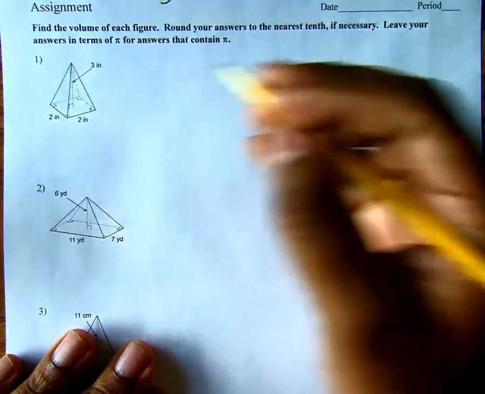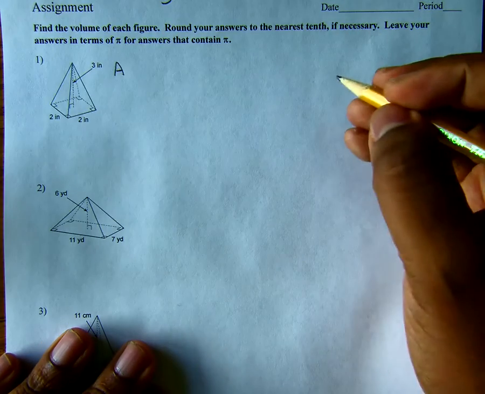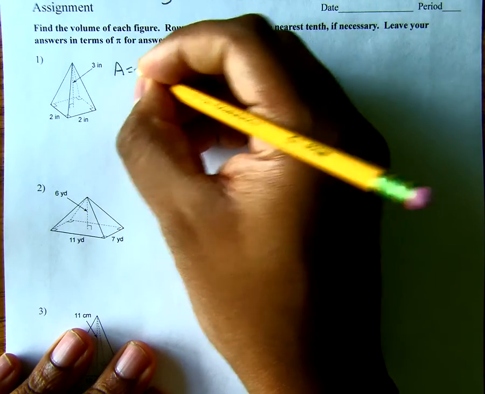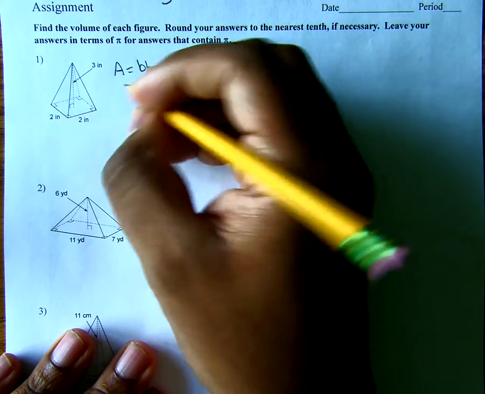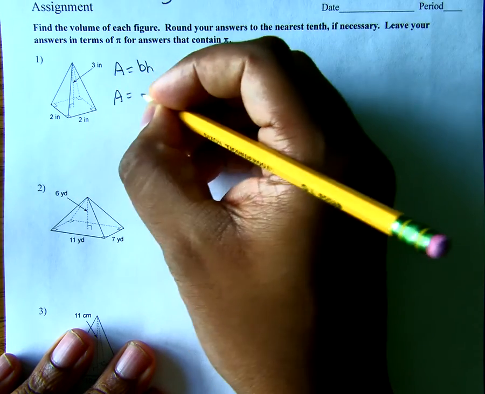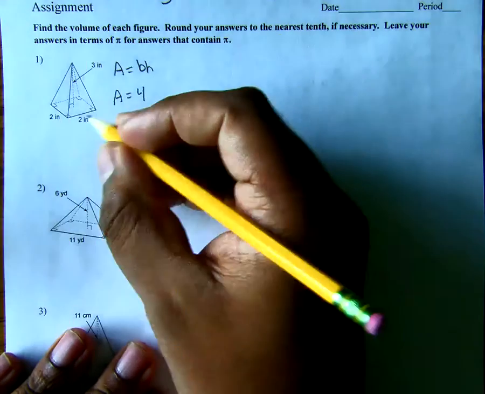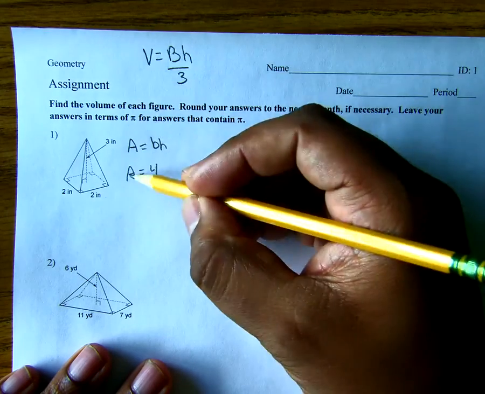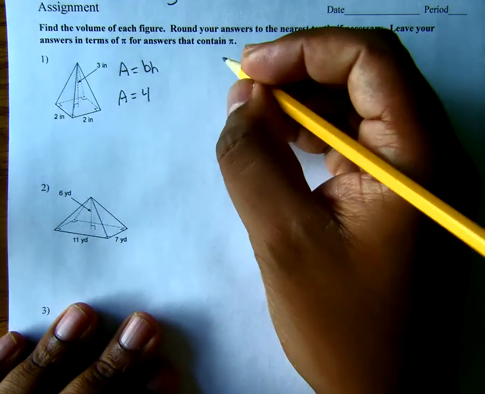We've got a pyramid, and first we want to find the area of the base, or the large B here. So that's this square here, and the formula for that is our little base times height, which will be 2 times 2. So our area equals 2 times 2, which would be 4. Now, we want to take this and plug it back into this formula with A being B. Okay, so we'll plug that in.